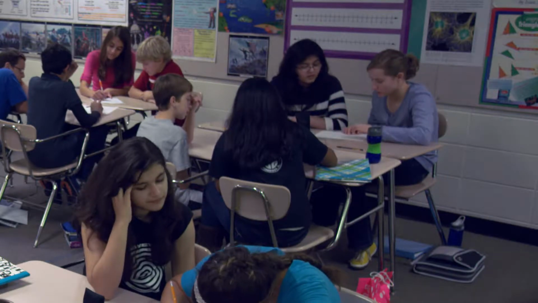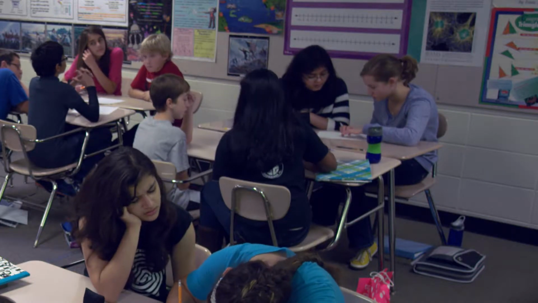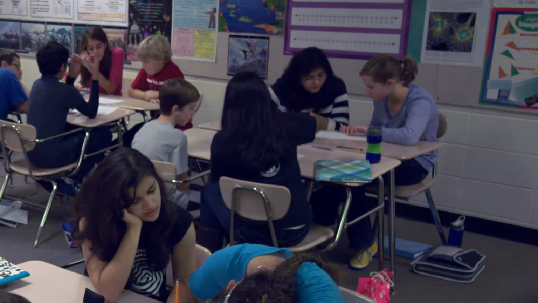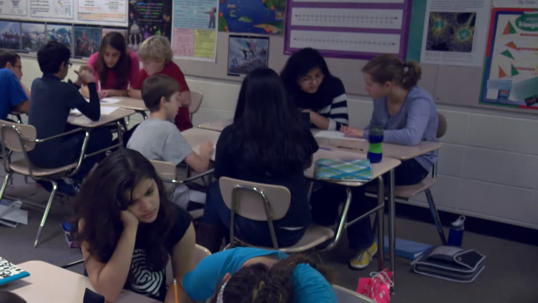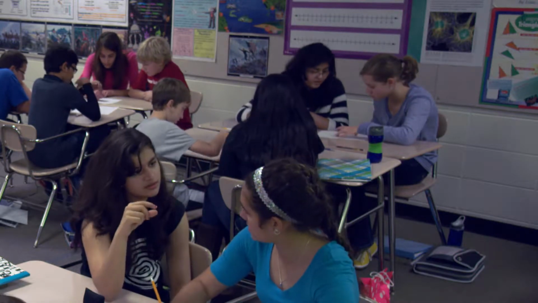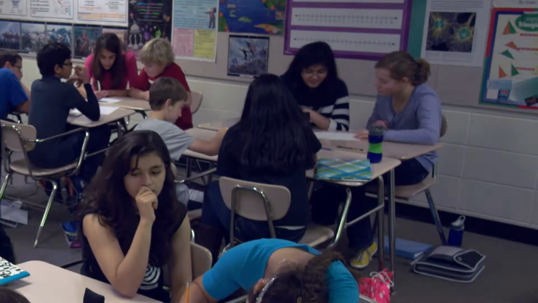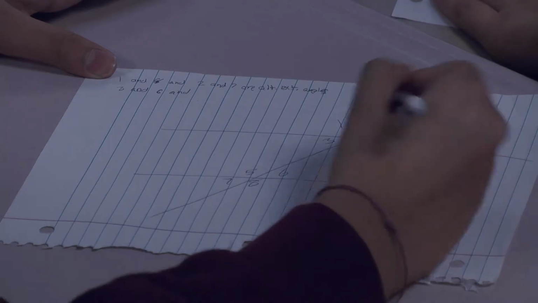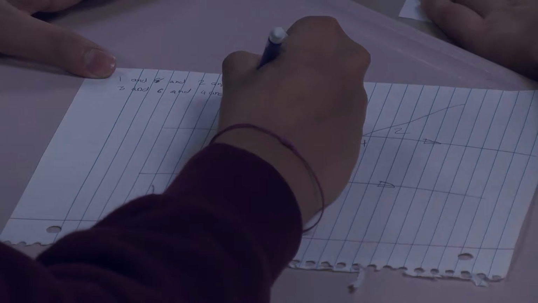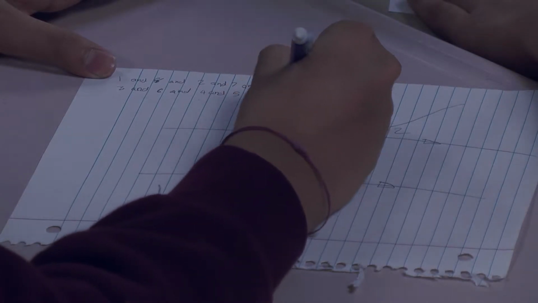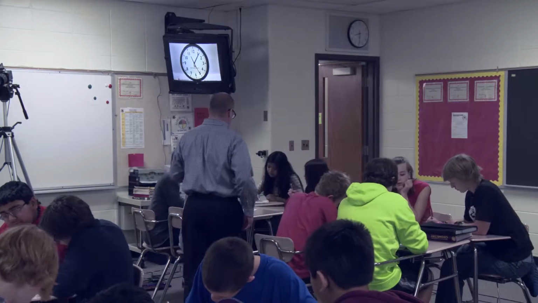Ready? What's this? Supplementary. Corresponding. Vertical. Okay, so that would be 3 and 6 are alternate interior. How did you number those? 4 and 5. Alternate interior, alternate exterior. Are you coming up with the same ones? 1 and 7. Good. They should be really similar, right?